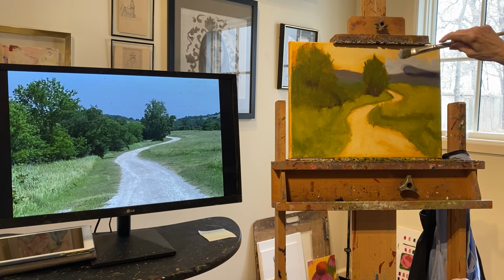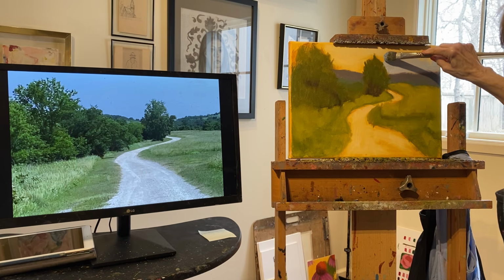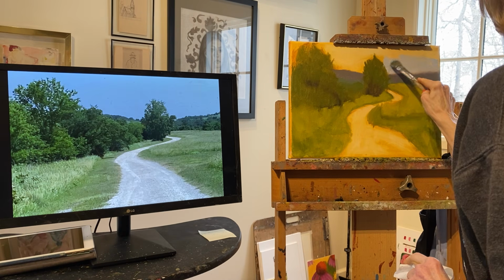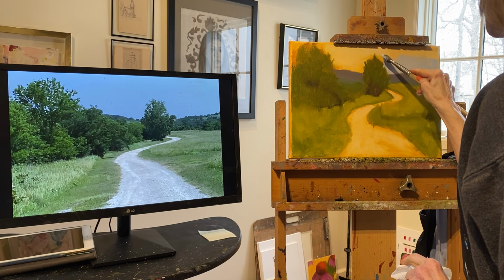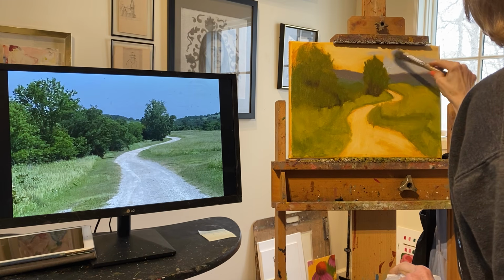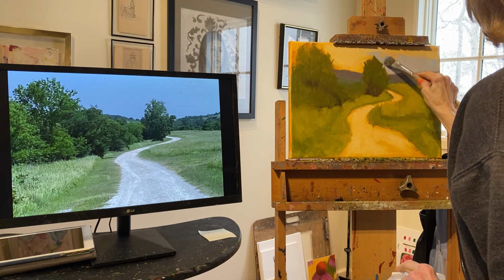And I may end up getting this slightly lighter, but we'll see. I'm just going to get this laid in, and I can see where we're at.